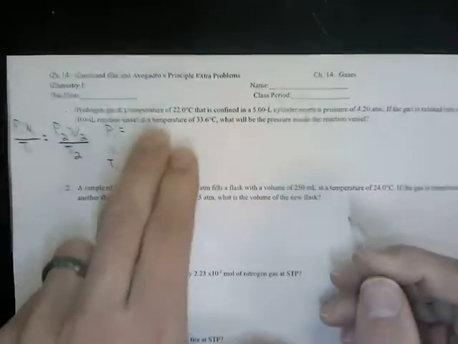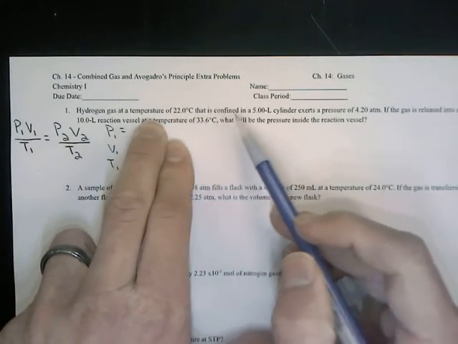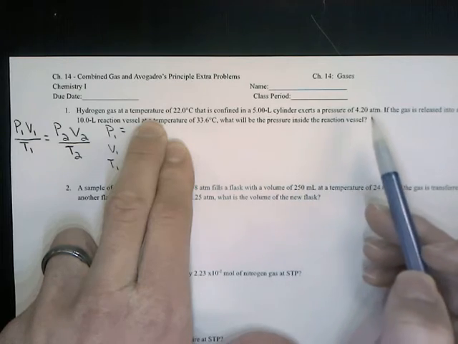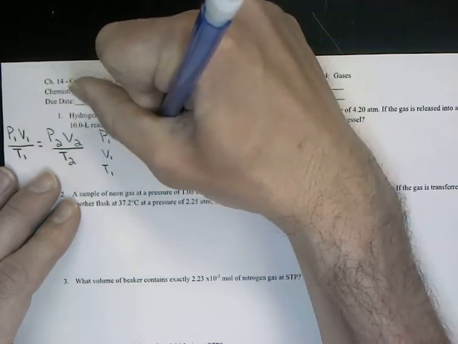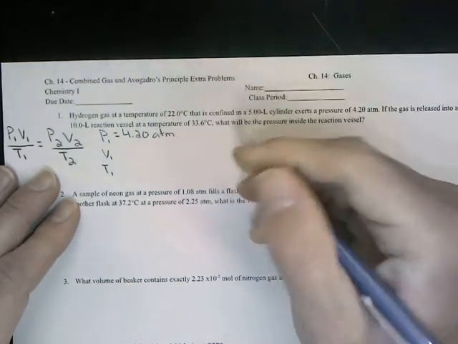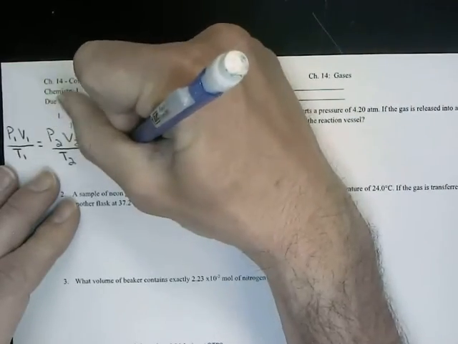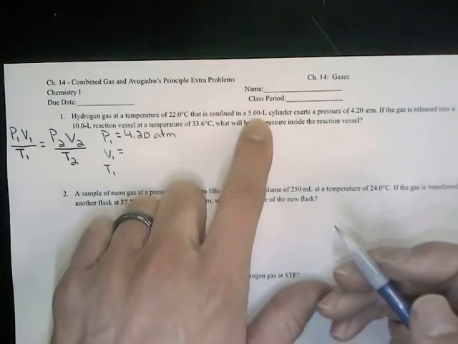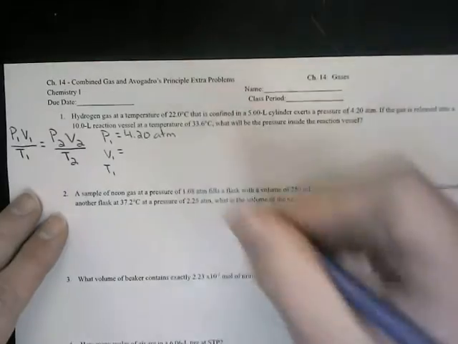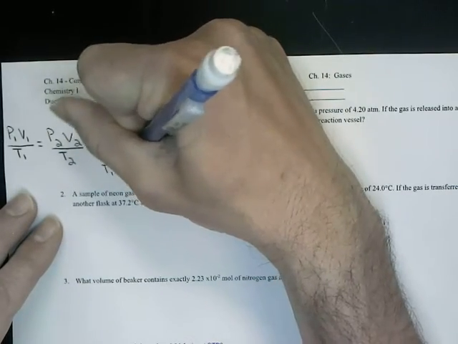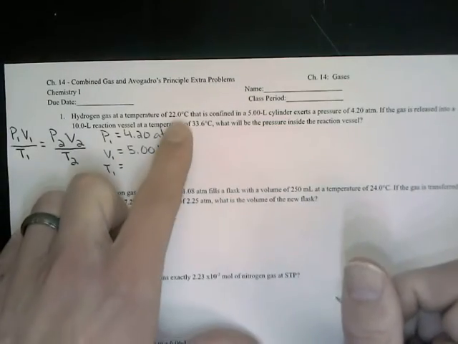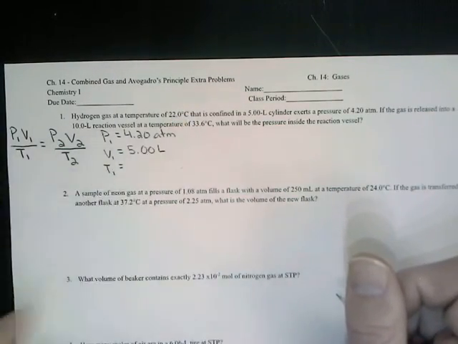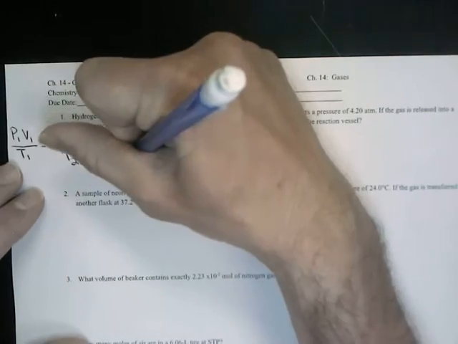Okay, so initially, if we read this top part here, that pressure is 4.20 atmospheres. So we have 4.20 atmospheres as our P1. Our V1, our first volume, is 5.00 liters. So we write down 5.00 liters. And then our T1 is at an initial temperature of 22.0 degrees Celsius.